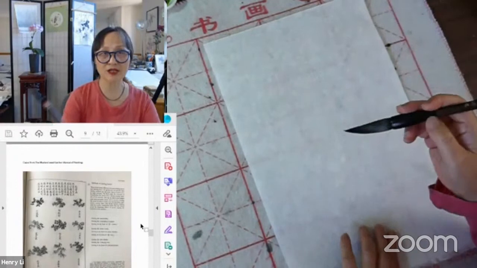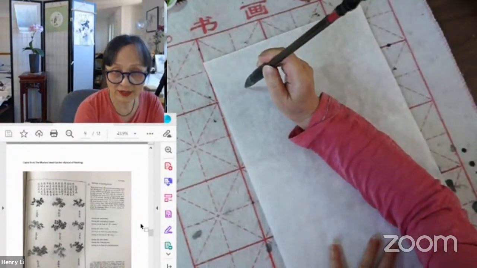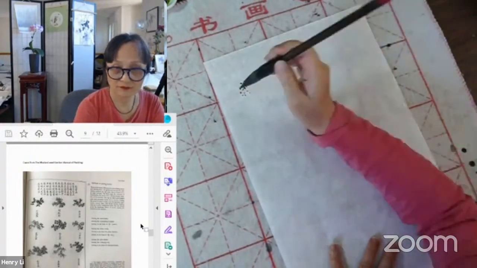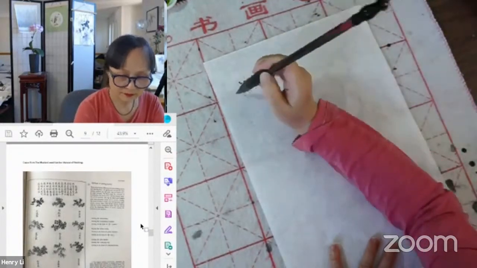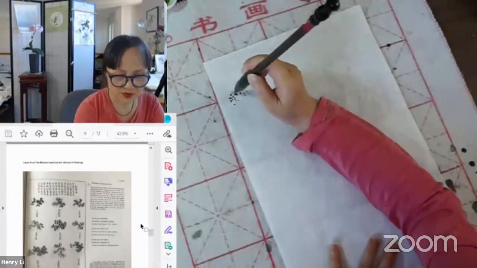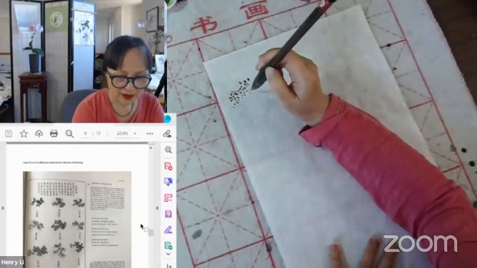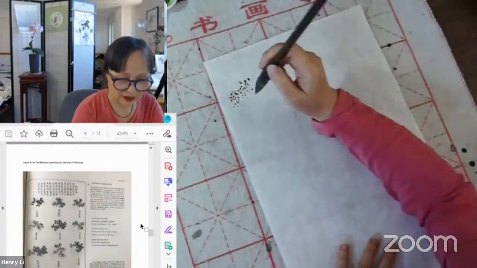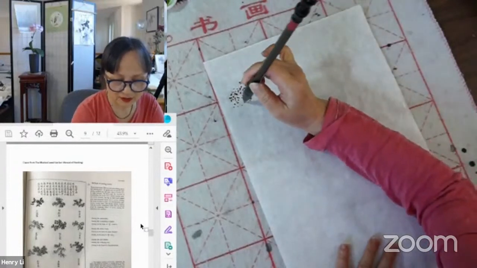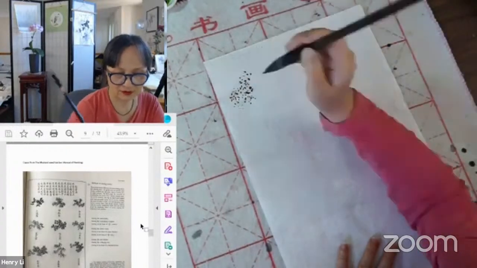Yeah, the pepper dot is just dotting some small things, right? Try to make it small but round looking, and you do not draw a circle to make it round, but by dotting.